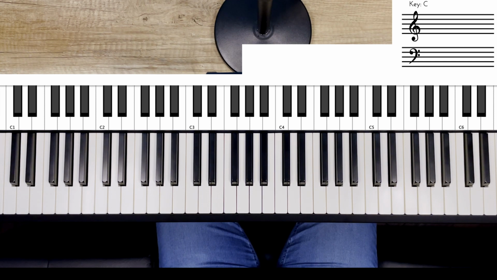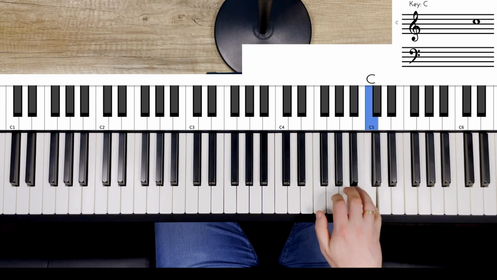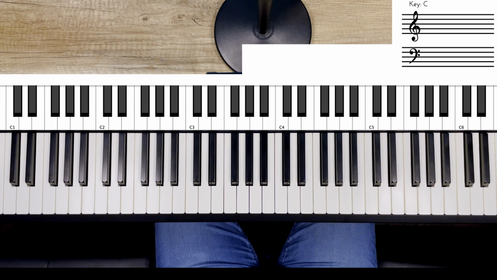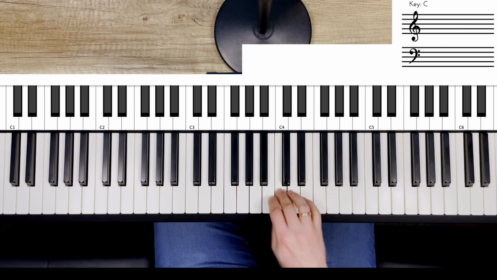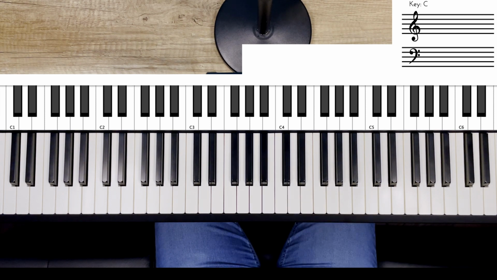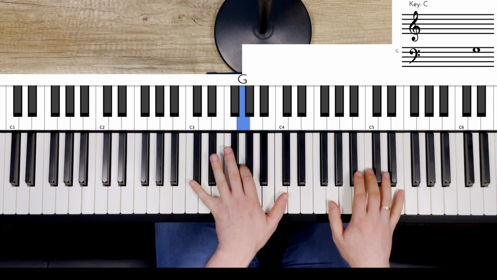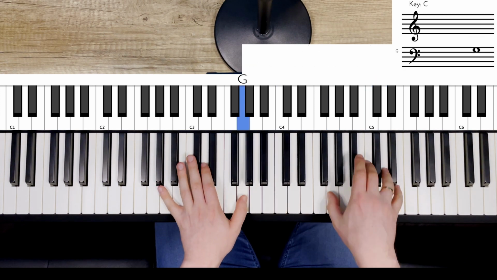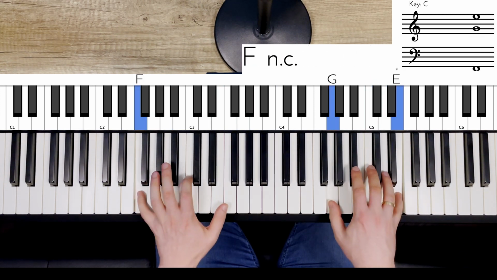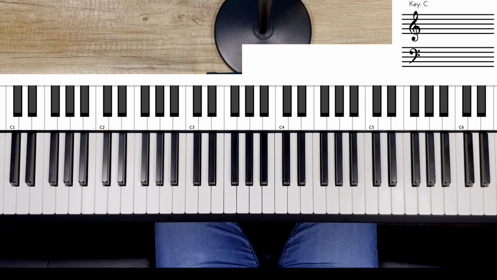Have you ever heard about relative keys? When you have some major scale, there is also a minor scale that shares the same key signature as the major one. For example, you have a C major scale, all white keys, and there is a minor scale which also uses only white keys, A minor. So you can use white keys to play in major, or minor.